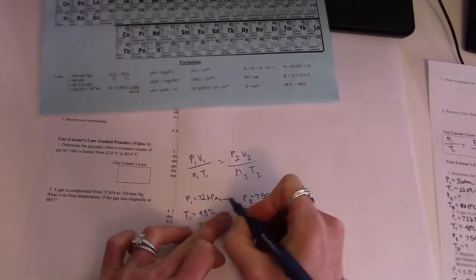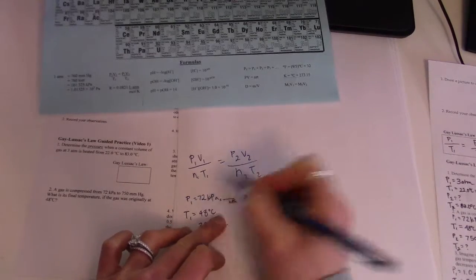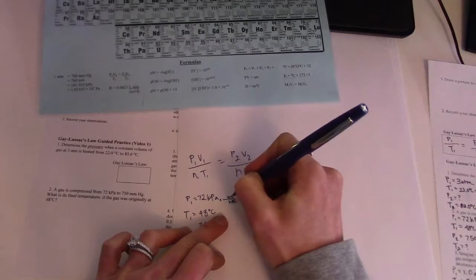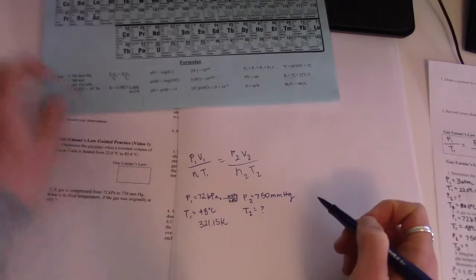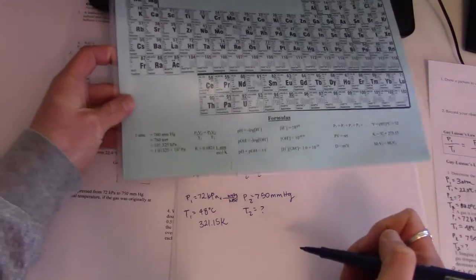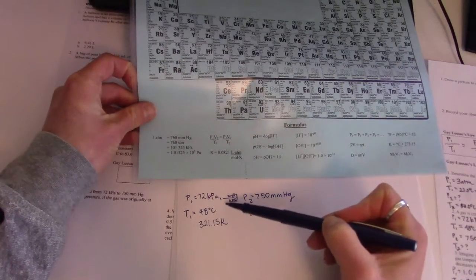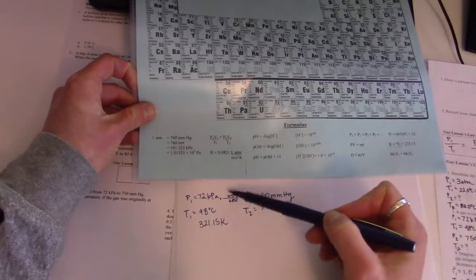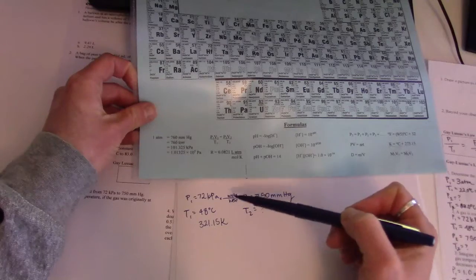So I want to make my conversion factor where I put kPa on the bottom so that it will cancel this out. And I'm going to put millimeters mercury on the top because I want to have the same unit as over here. And then I'm going to go back to this place on my periodic table where it tells me how many kilopascals are equal to how many millimeters mercury, because for a conversion factor, remember, those two have to be equivalent amounts.